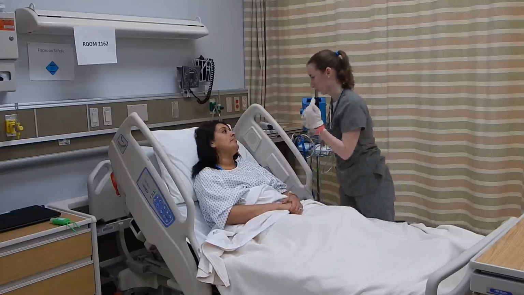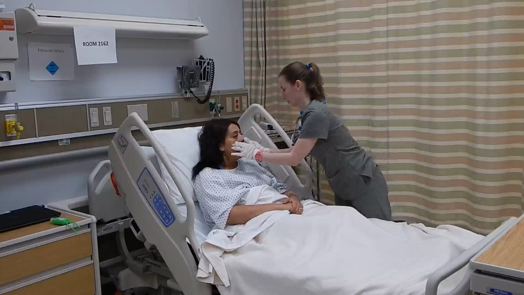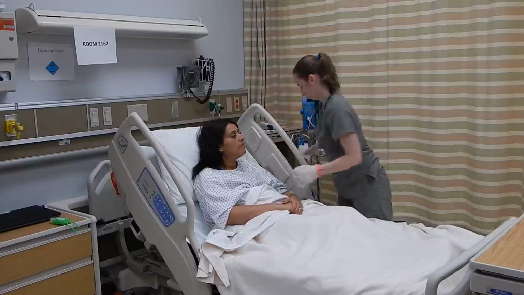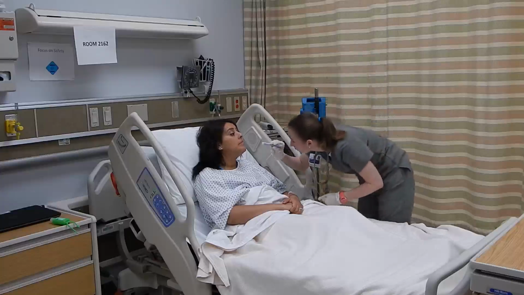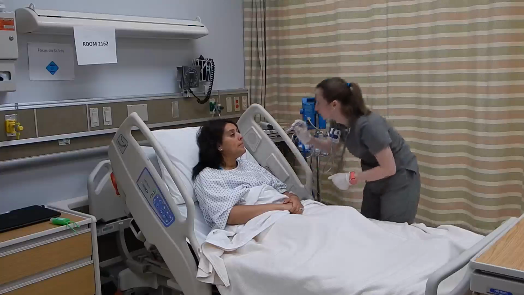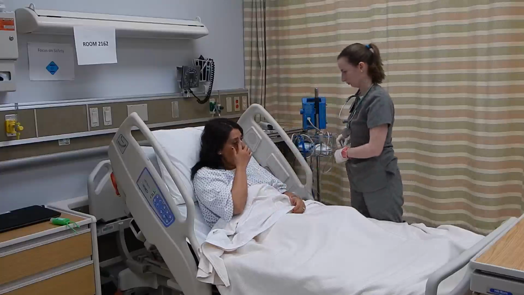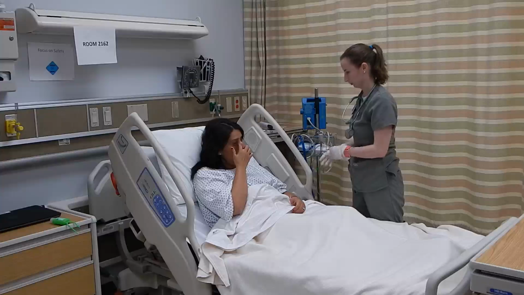Let me know if you feel any pain or discomfort. Inspect the external nose for any deviations in shape, size, or color, or flaring. Inspect the nasal septum between the nasal chambers for midline. And inspect nasal cavities using a penlight for redness, swelling, growth, or discharge. Wonderful.